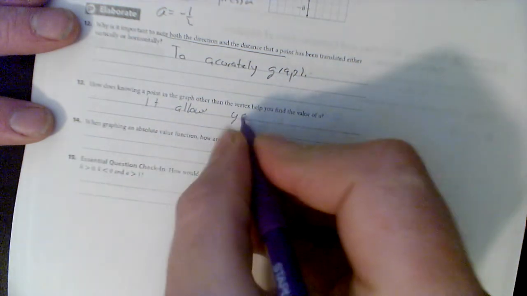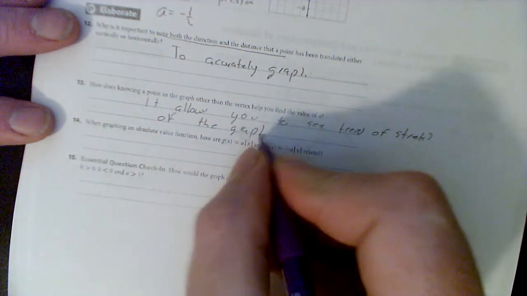How does knowing a point on the graph, well, it allows you to see the trend, right? Or stretch value, stretch of the graph. So H and K tell us our vertex, but A lets us know what's the next point.